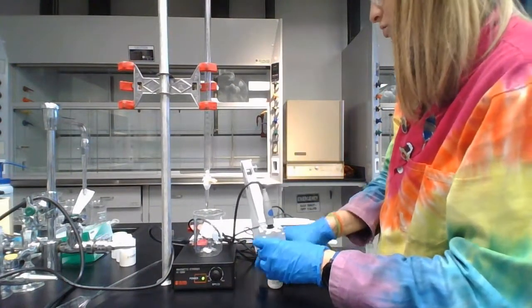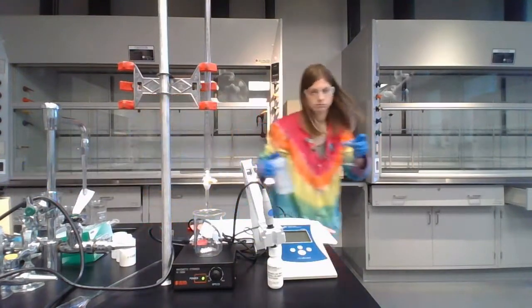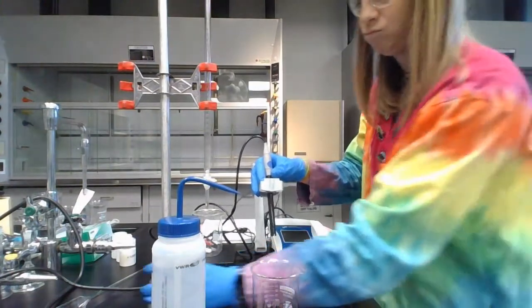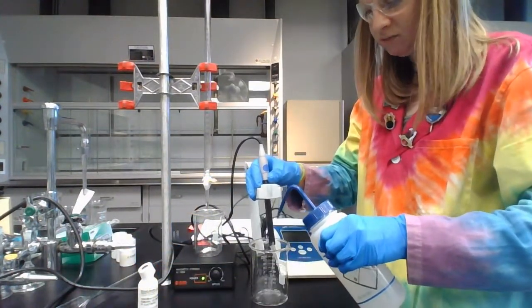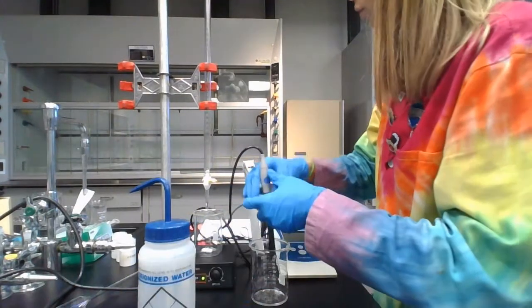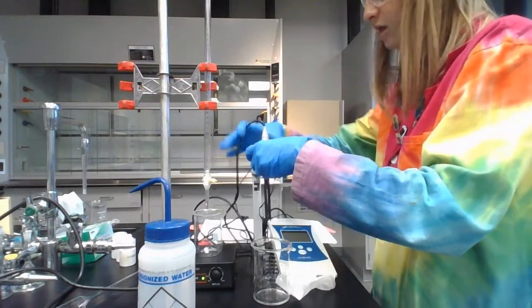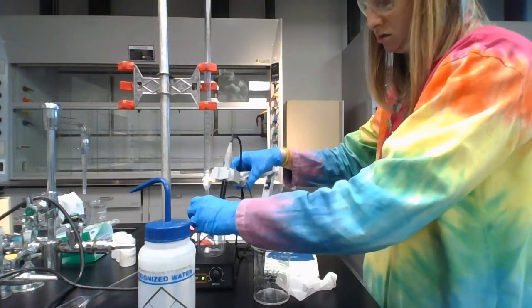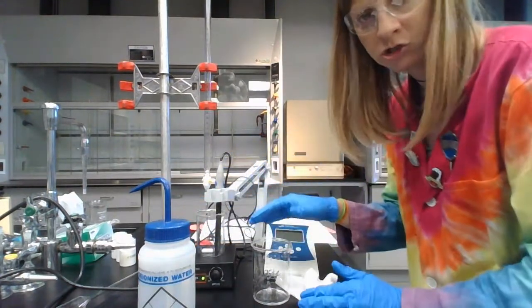You're going to remove it from the potassium chloride solution that it starts in. Rinse it with DI water over the waste beaker. Use a chem wipe. Dry it. And then you will need to get it submerged in the liquid. So the glass bead is submerged in the weak acid.